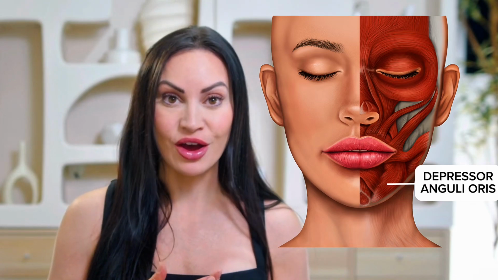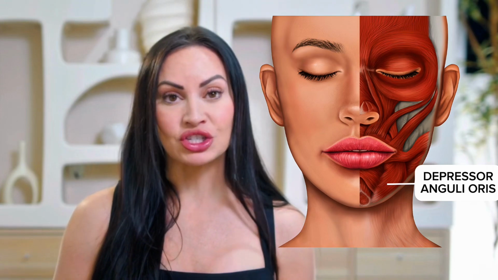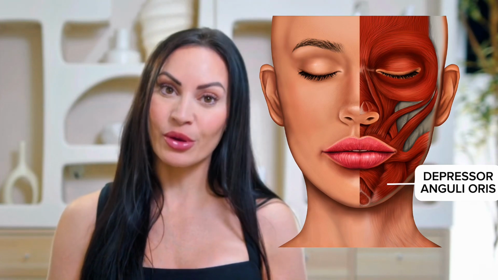One muscle that's completely overlooked is called the Depressor Anguli Oris, or DAO. I'm going to walk you through my exact technique, how I evaluate a patient that would be a great candidate for this, and how I perform my actual technique. The DAO is this triangular muscle that originates at the mandible and inserts into the modiolus, which is this fibromuscular junction at the corner of the mouth. And its function is to pull down the corners of the mouth.